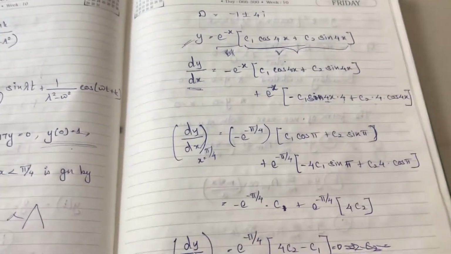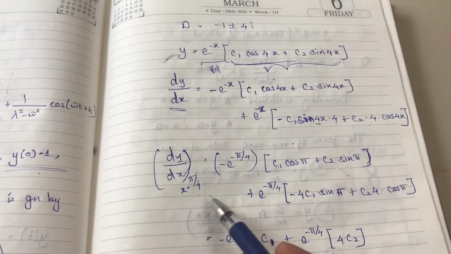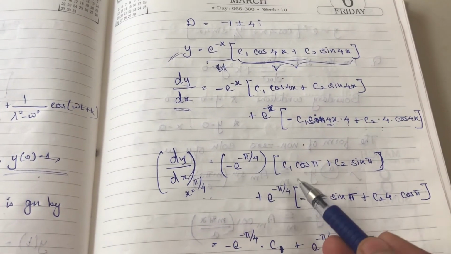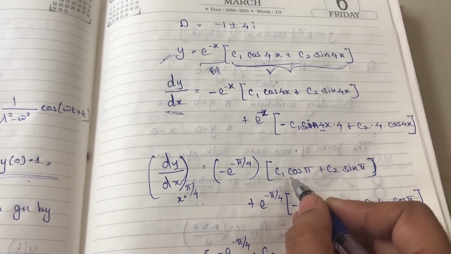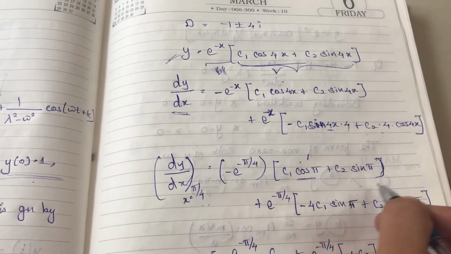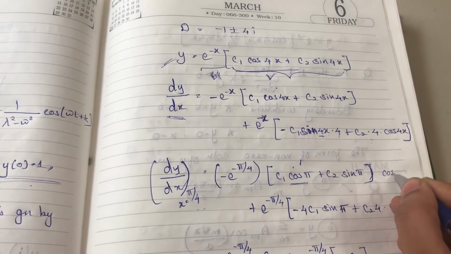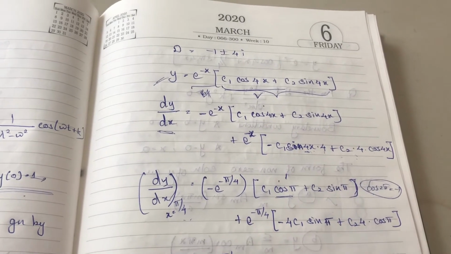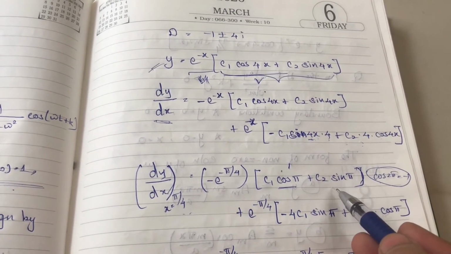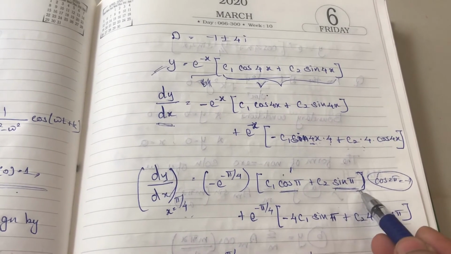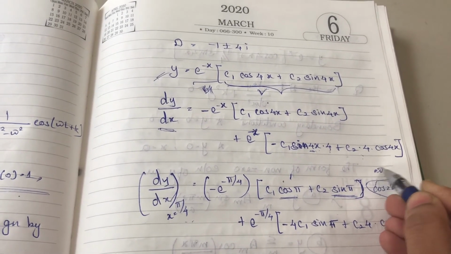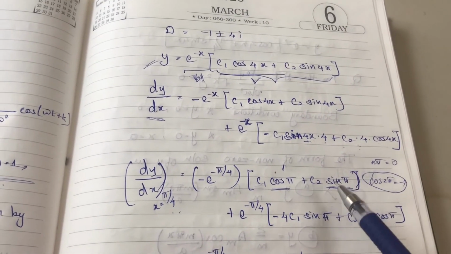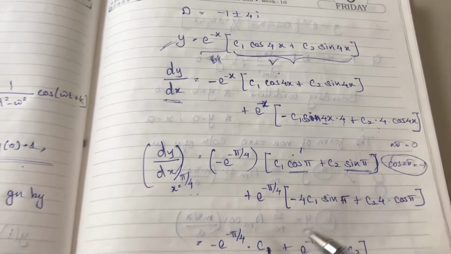After that, they have given pi by 4, right? Pi by 4 is 45 degrees. So just put e power minus pi by 4 and put all these things. You know that cos pi value is minus 1, and cos 2 pi value is 1. Likewise it goes on: minus 1, 1, and so on. But in case of sine, sine of n pi will be equal to 0, so all the pi values will be equal to 0. So here this term will be cancelled, this term will be cancelled.